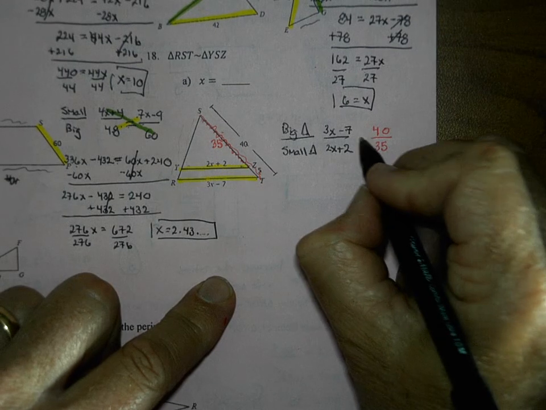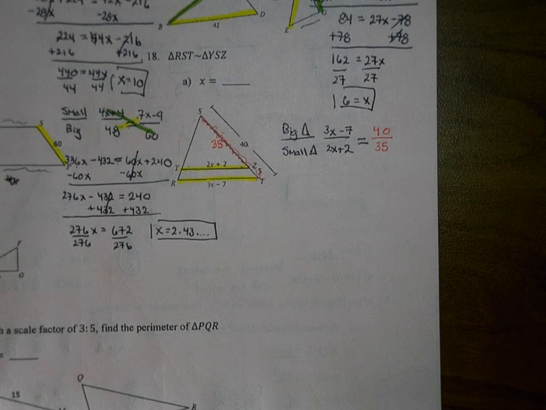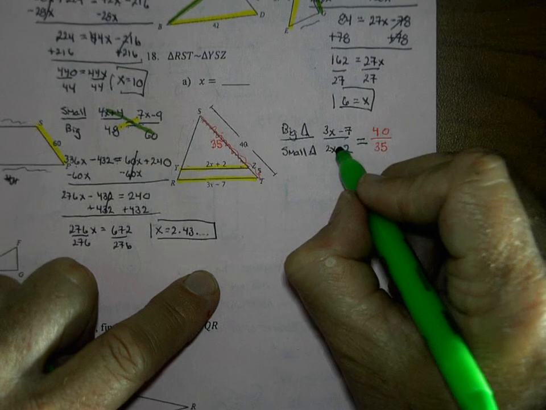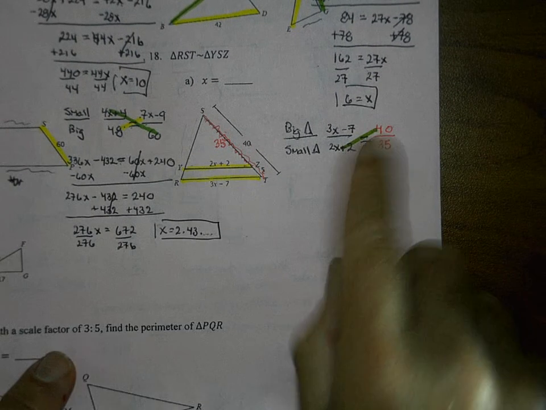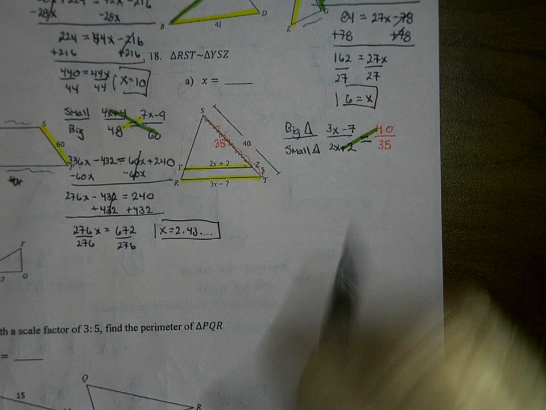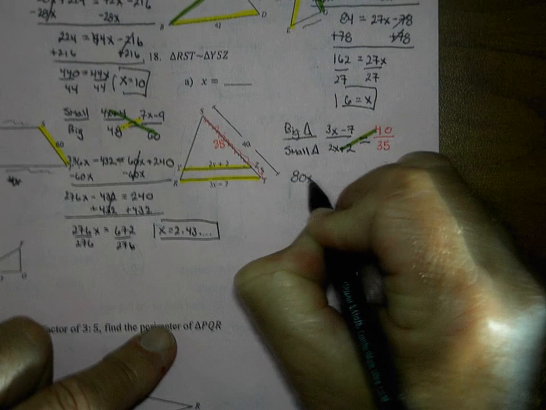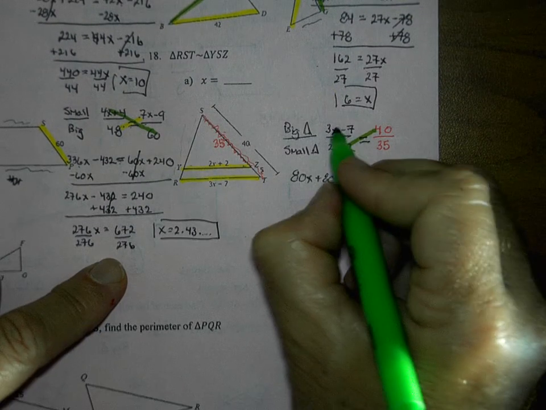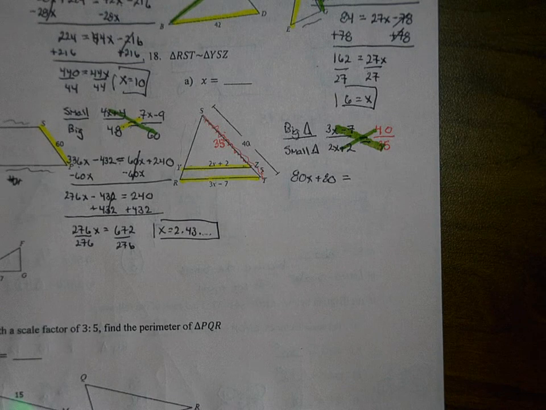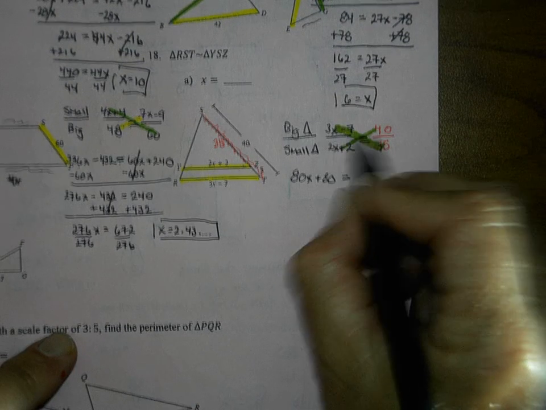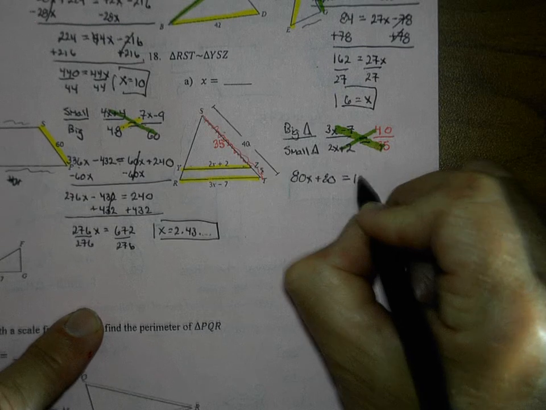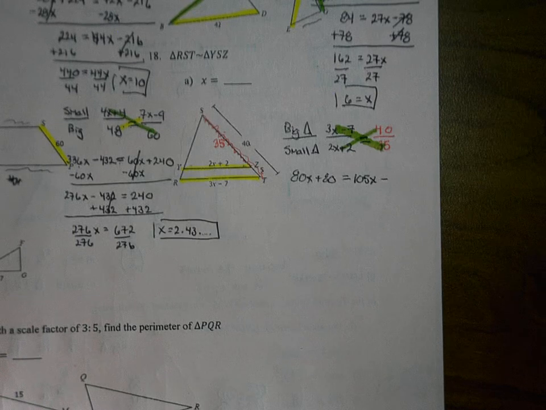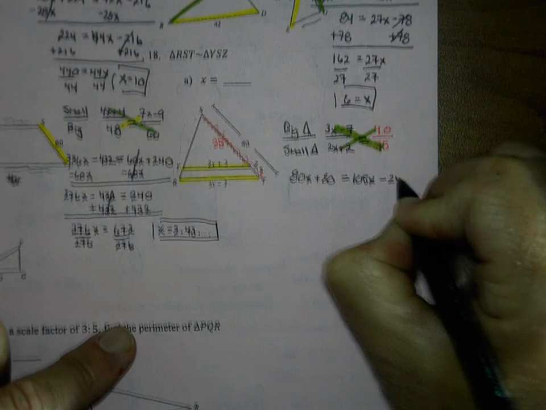Set them equal to each other, and now we're going to cross multiply and solve for the variable x. So we're going to go 2x plus 2 times 40, distributing the 40, so that would be 80x plus 80. That's called the extremes, and we're going to make it equal to the means, which would be the 3x minus 7 times the 35 part. Remember, we've got to distribute. So 35 times 3 is 105x, minus 7 times 35, which is 245. So we get 105x minus 245.